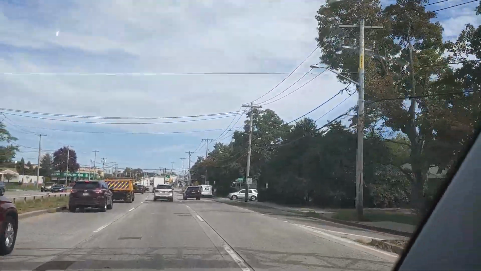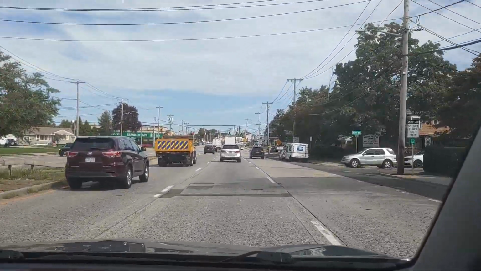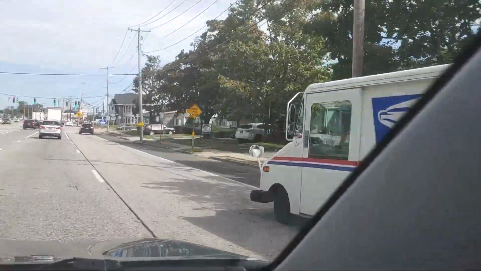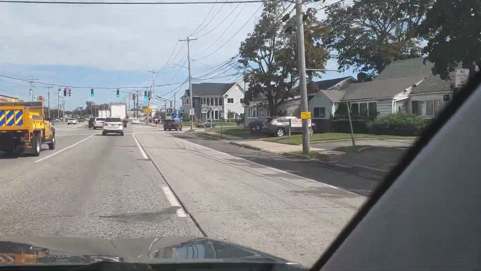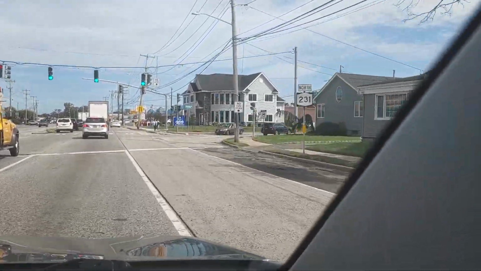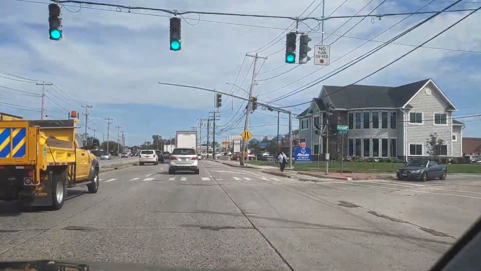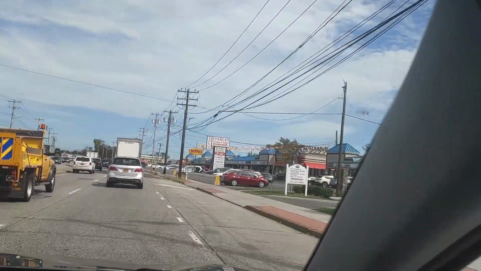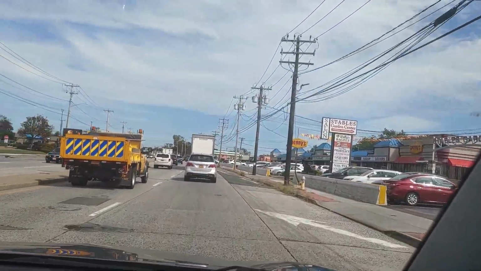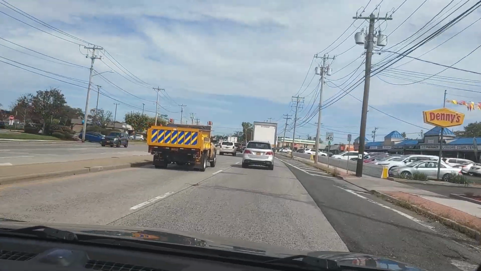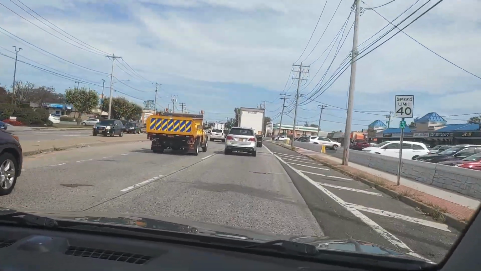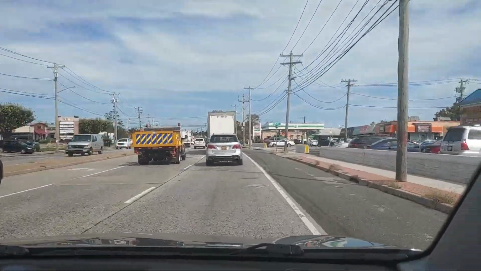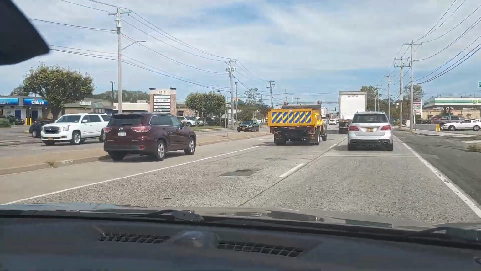So you need to be aware of anybody that's in the right lane that's going to be merging with you. Believe this area is considered North Babylon.